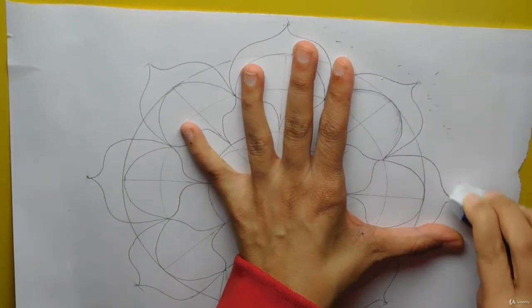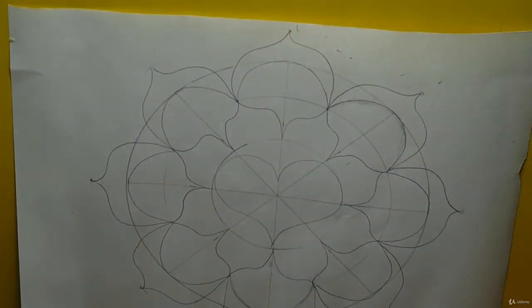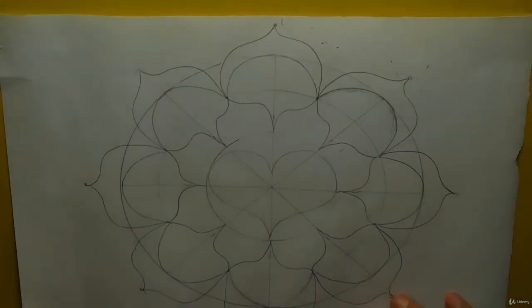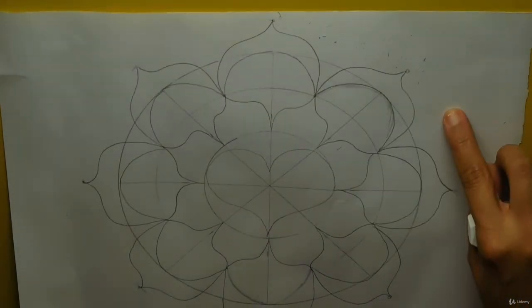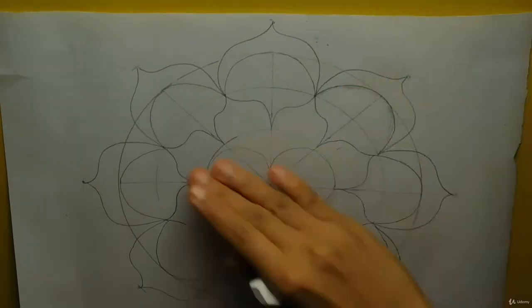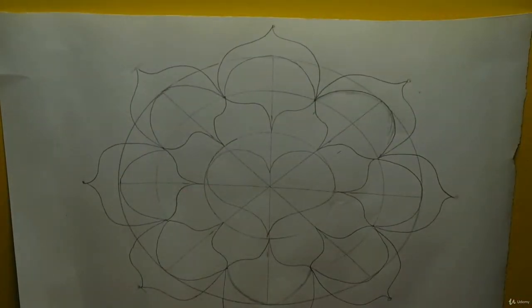Yeah, and this is the basic mandala shape that I wanted to share with you. And now you can start with creating inside the specific areas. And I will also show you how I do that. Of course, you can follow my ideas, or you can just create your own version, as I always like to say.